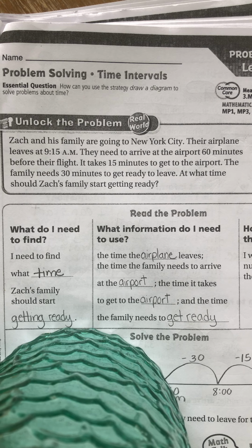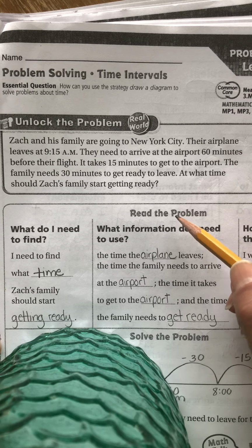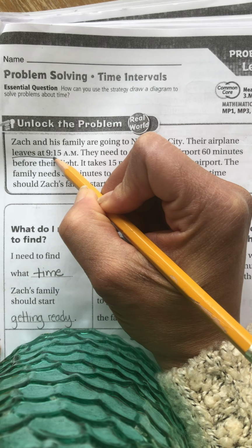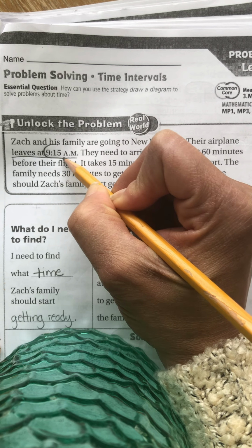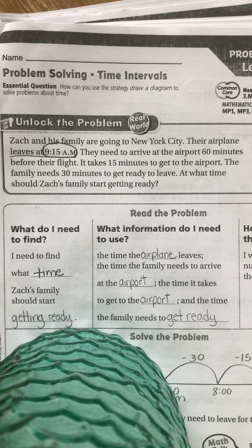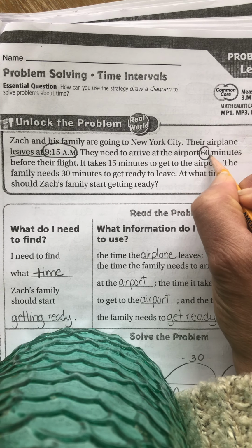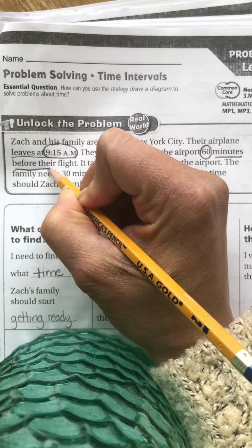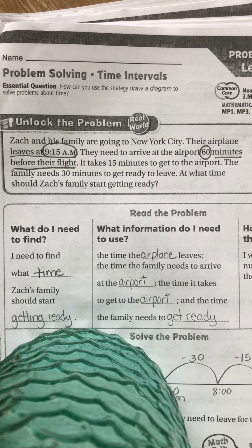So again, there's a lot of information in there about all the things they have to do in order to get on their flight and get on the airplane so that they can go to New York City. So let's underline some important information. Zach and his family are going to New York City. Their airplane leaves at 9:15. Please underline leave and circle 9:15 a.m. is what time the flight will be leaving. They need to arrive at the airport 60 minutes before their flight. Please circle 60 minutes before their flight. They have to get there basically an hour before their airplane leaves.